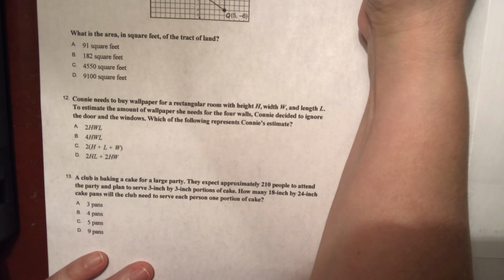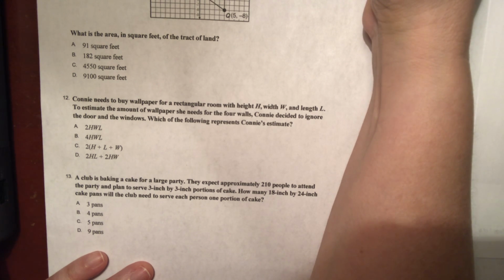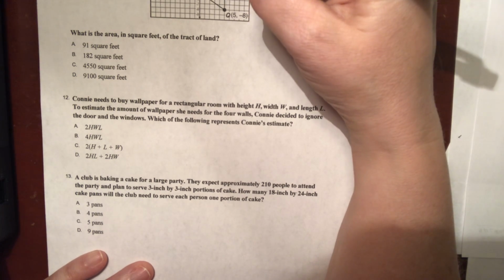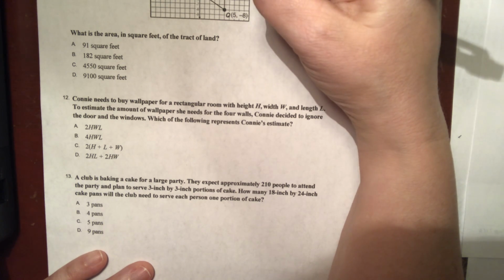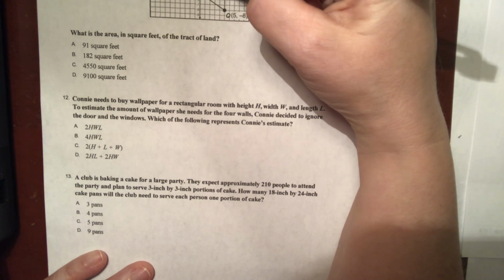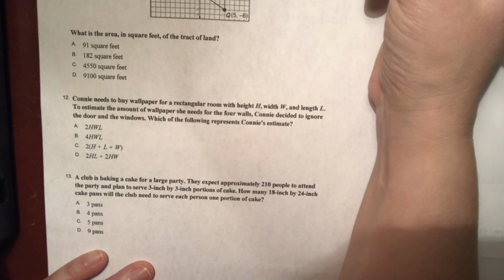Let's see. So it's not really a trapezoid. It's kind of just a crazy quadrilateral. The length of this is 1, 2, 3, 4, 5, 6, 7, 8. 8. That's pretty easy to see.